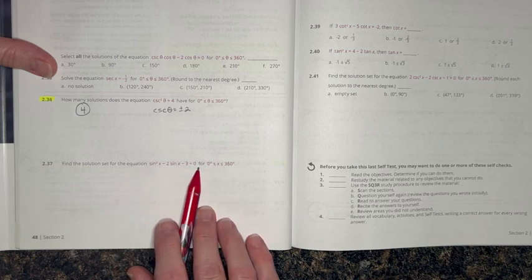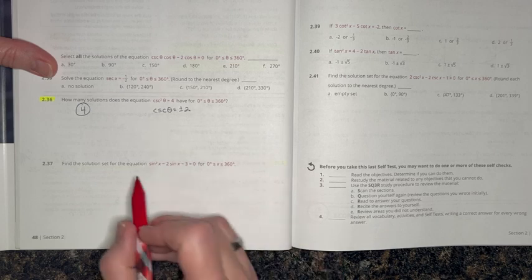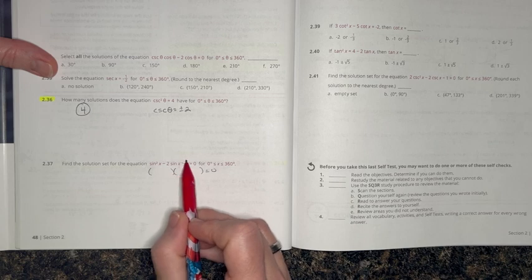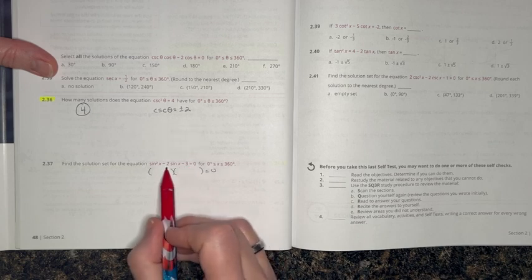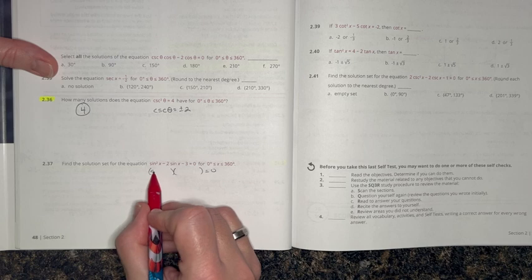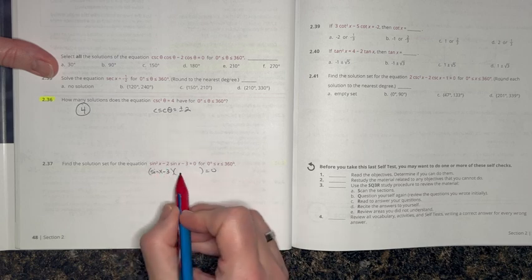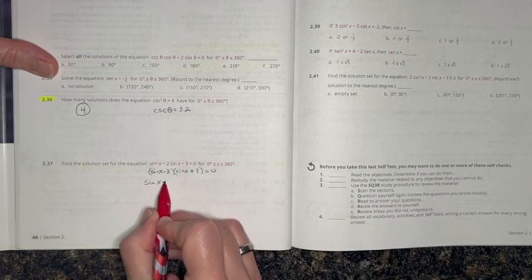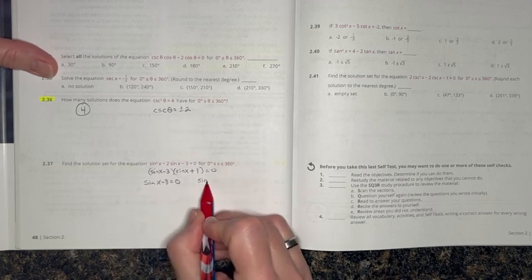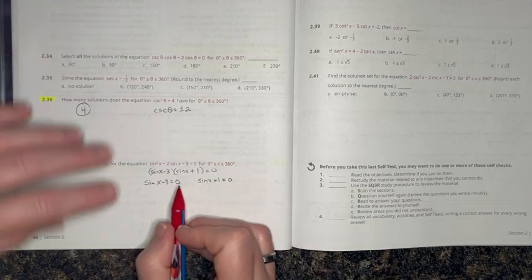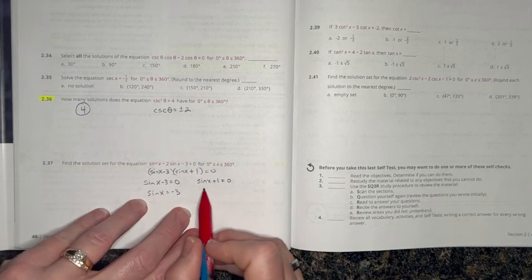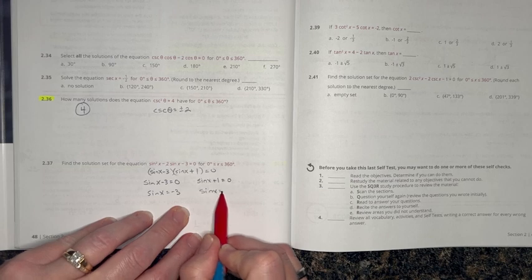For problem number 37, it says, find the solution set for the equation sine squared x minus 2 sine x minus 3 equals 0 for the whole unit circle in degrees. We are going to factor this, okay? What two numbers multiply together to give us a -3, but add up to give us a -2? Well, that's going to be the quantity sine of x minus 3 times the quantity sine of x plus 1. All right, so now I can say the sine of x minus 3 equals 0, and the sine of x plus 1 equals 0. Solving this first part, I get the sine of x equals 3. And this second one, I get sine of x equals -1.